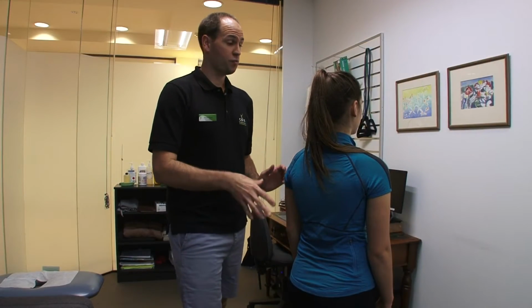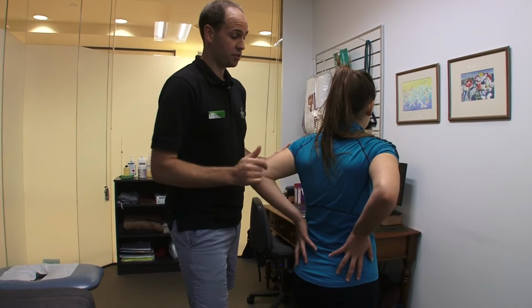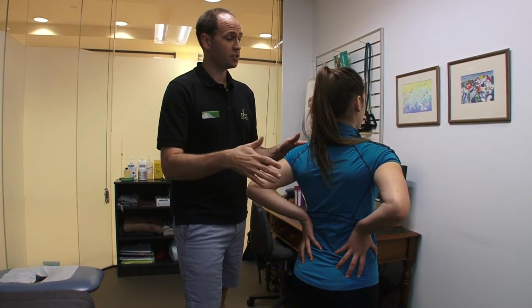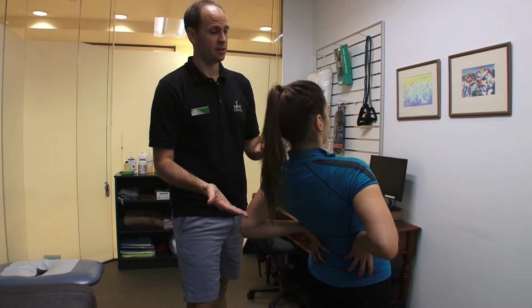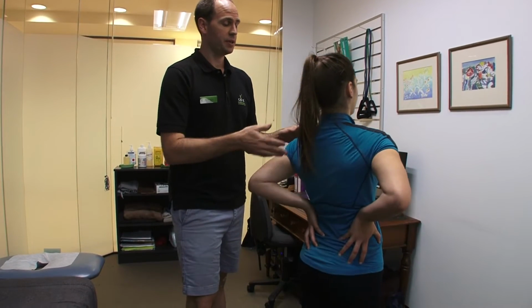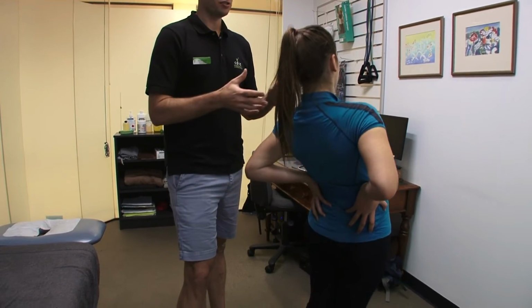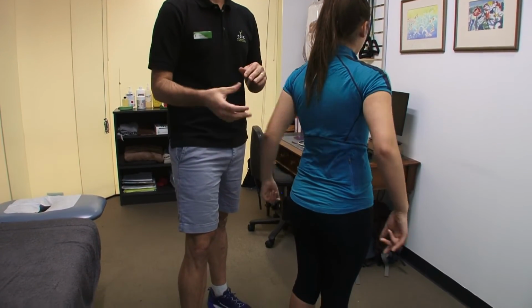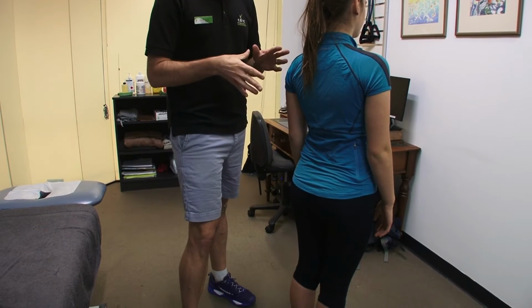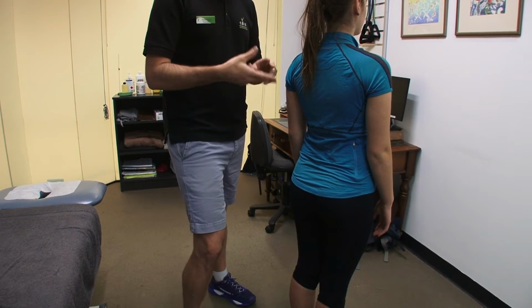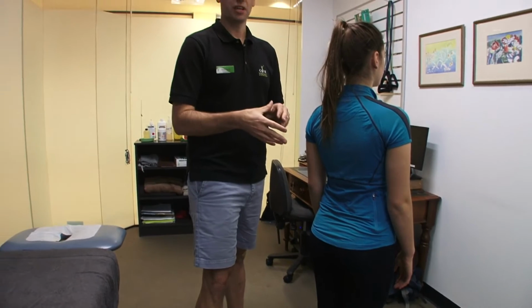So we might get her to repeat that movement. If we get you just to put your hands on your back again and then just arching back again and then coming back up and then again. So what we're looking for here is whether the pain changes, whether her movement improves as she's doing that, whether the pain changes location or intensity. And again, it's just giving us clues as to what might be the right strategies to help her with her low back pain.